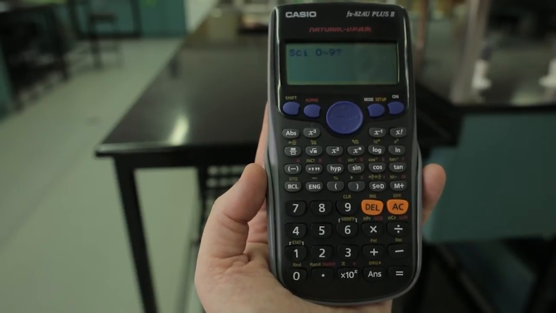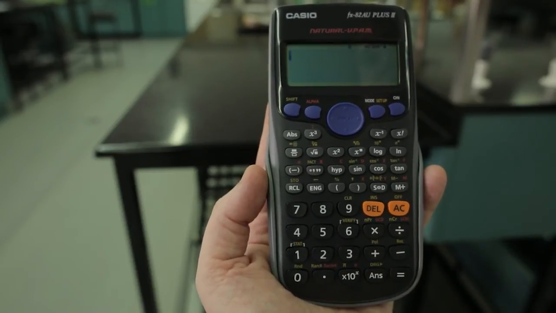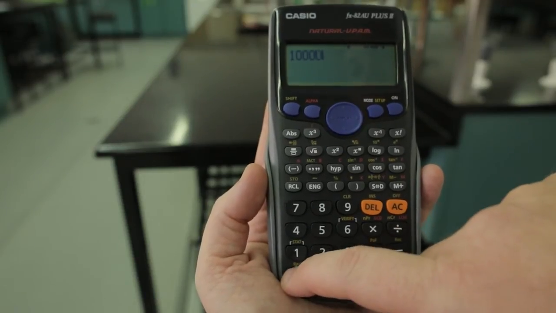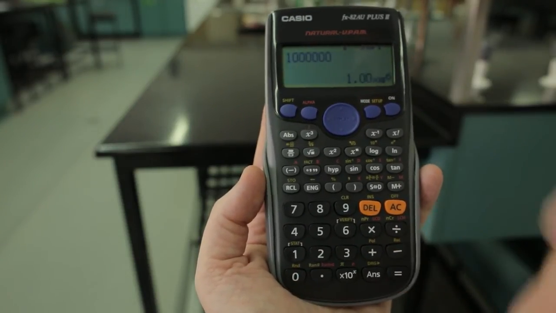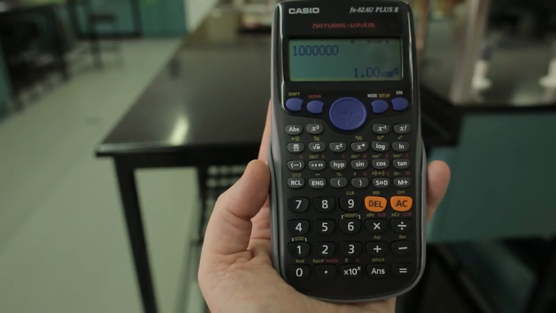Now the calculator's asking you 0 to 9. You need to tell it how many significant figures you want. So normally about 3 is enough. And now what you can do is put in any number you like. So let's type in, say, 1,000,000. If I hit equals, it's automatically converted it into scientific notation for us.